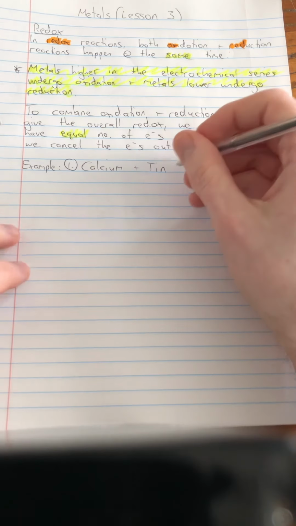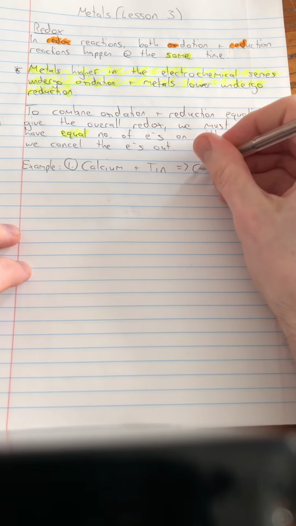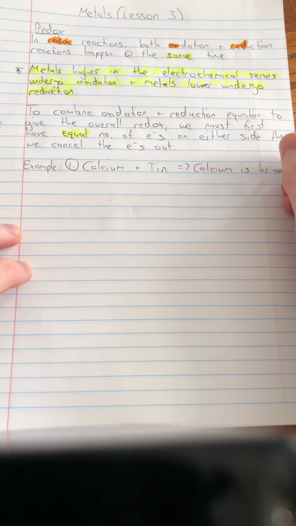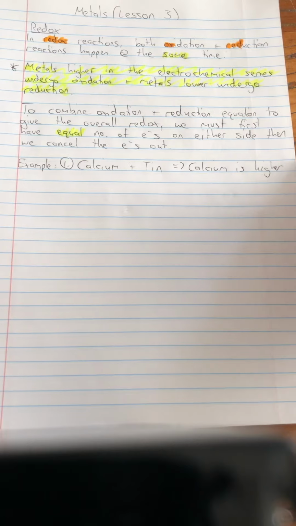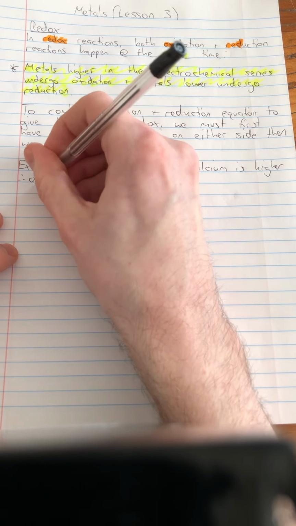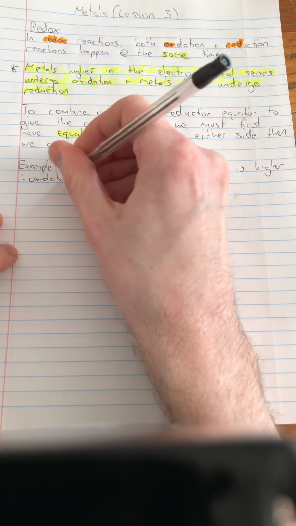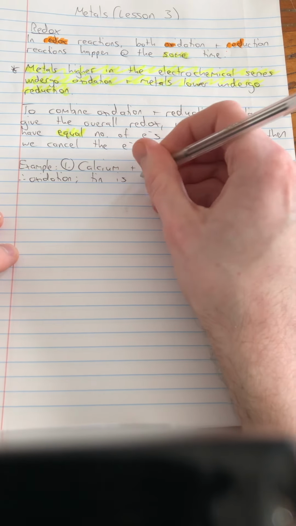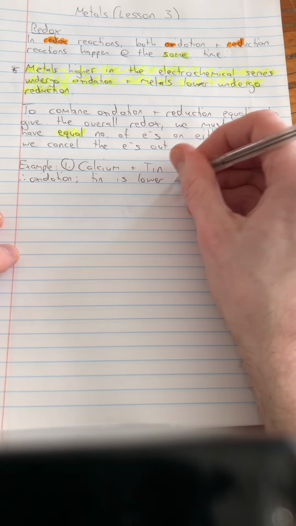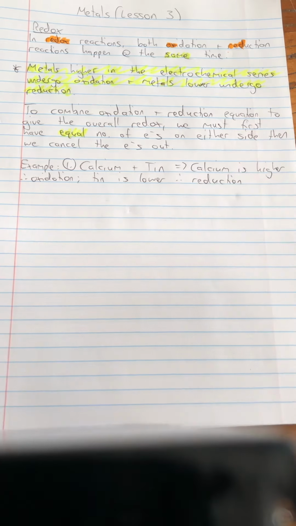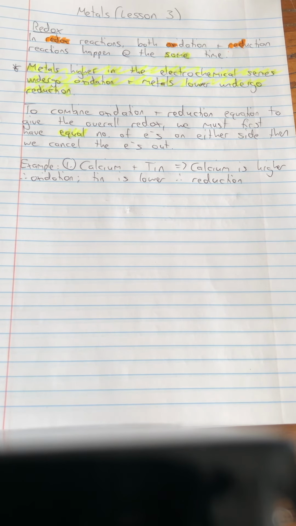So we'll write that. Calcium is higher, therefore it's oxidation, and tin is lower, therefore reduction. And that's the first step. Important, that's the first step.